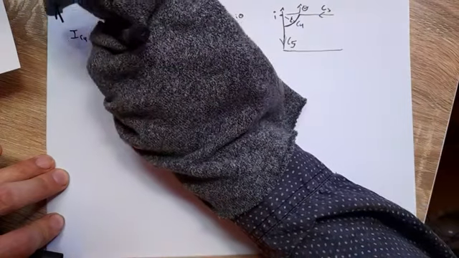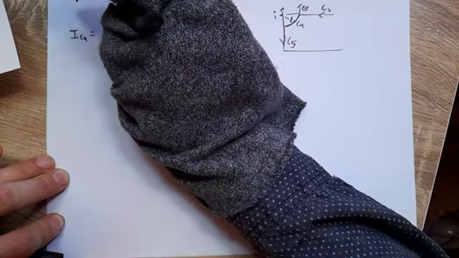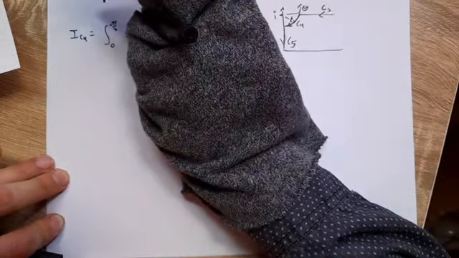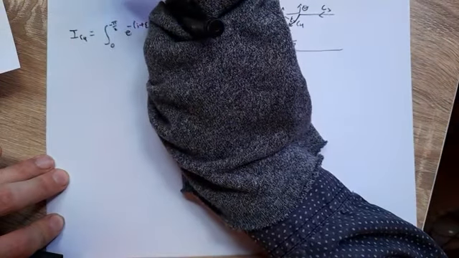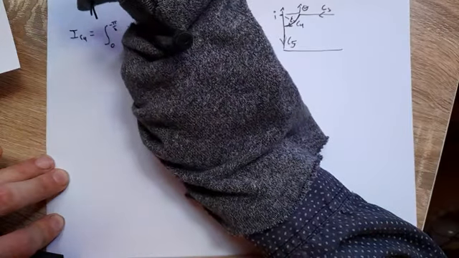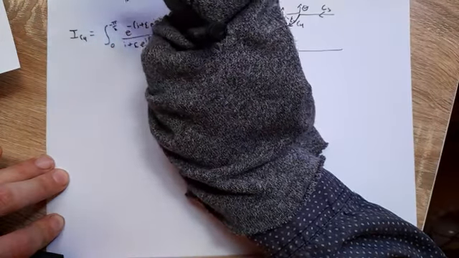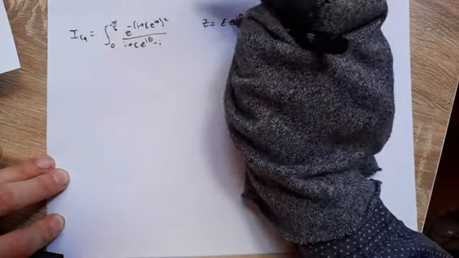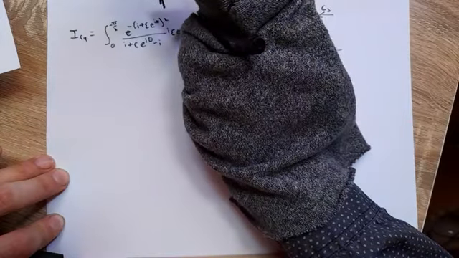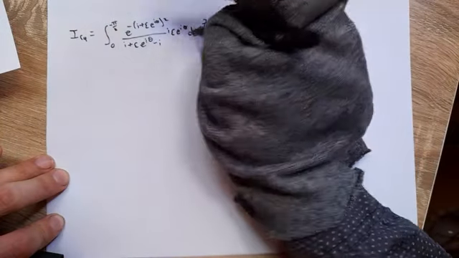So our integral on C4 will be the integral from 0 to minus pi over 2, because it's going in this direction, of e to the minus I plus epsilon times e to the I theta squared, over I plus epsilon e to the I theta minus I, times the derivative of c. And the derivative of c is I epsilon e to the I theta d theta, the differential.